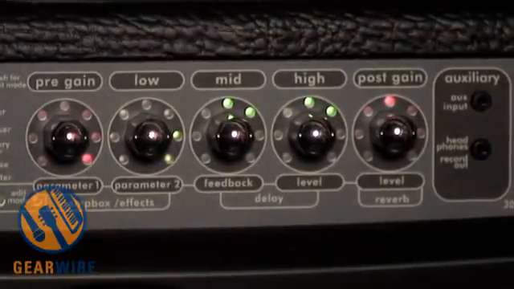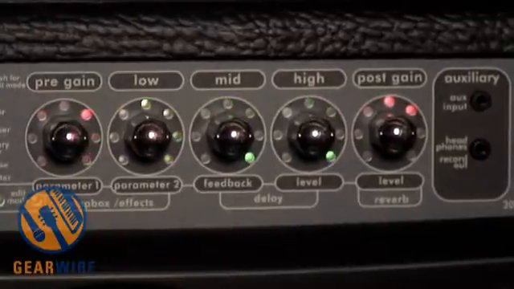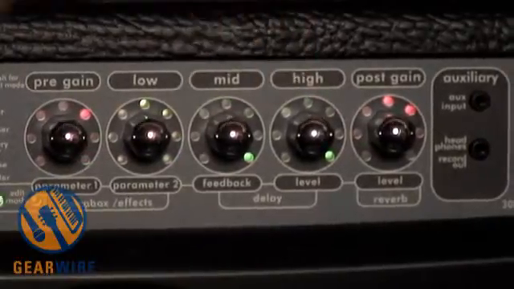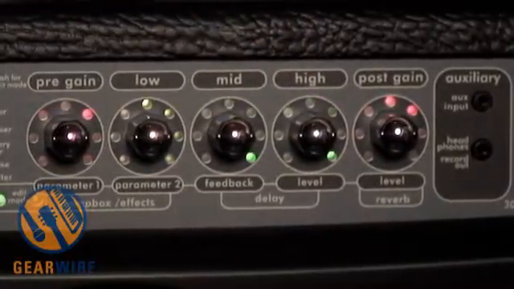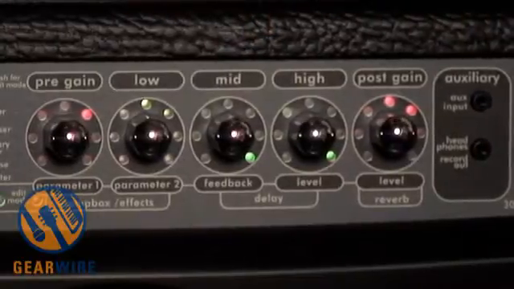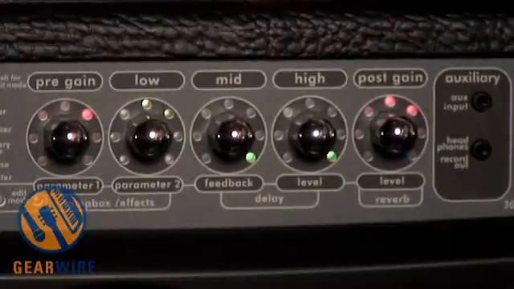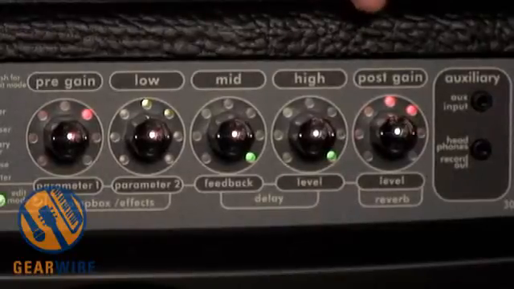Now you'll notice when I switch between channels on the amp, the EQ settings are different. So you really have different EQ settings for each channel. So you've got 24 different EQ settings. It's nice if you want to switch between amps, and it's just nice to have those EQs preset for each channel on each amp.